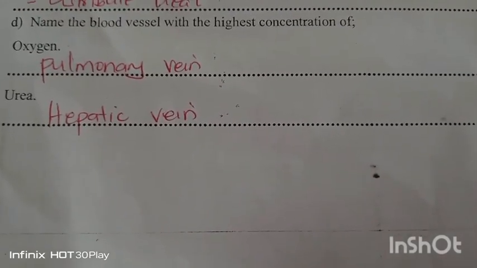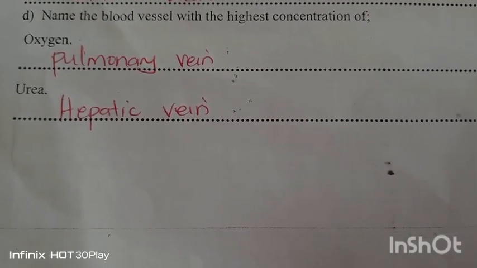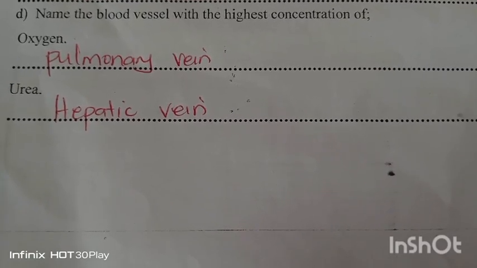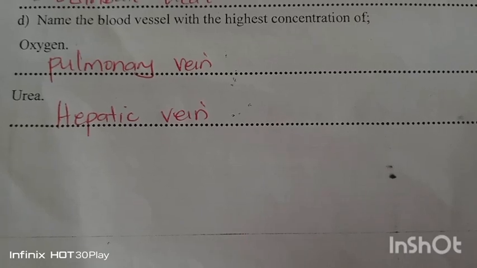Name the blood vessel with the highest concentration of oxygen. That's pulmonary vein. Highest concentration of urea, hepatic vein.